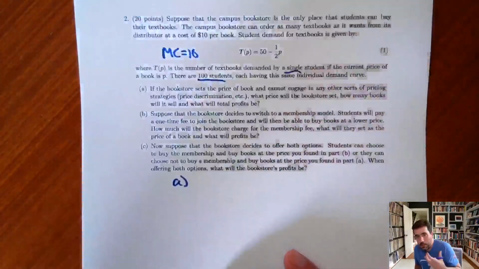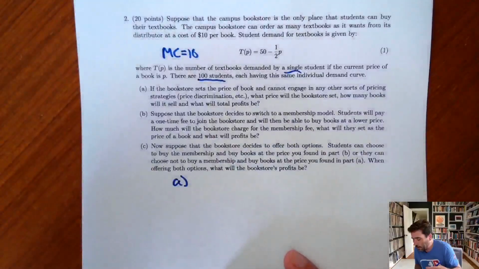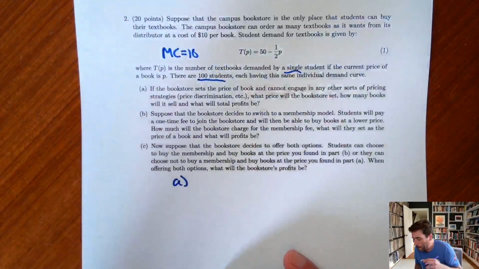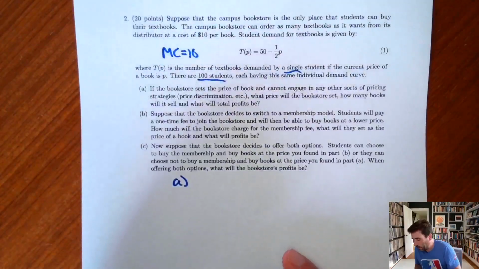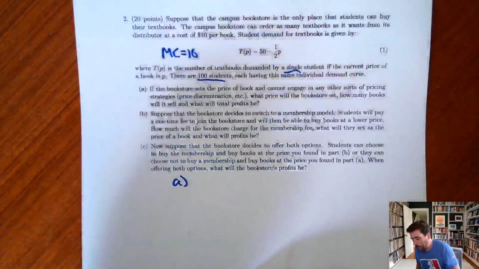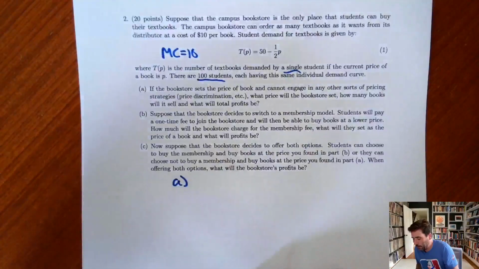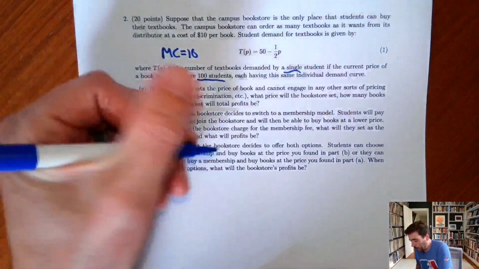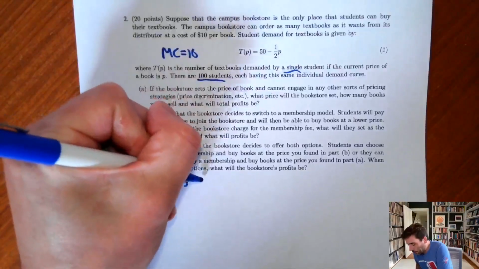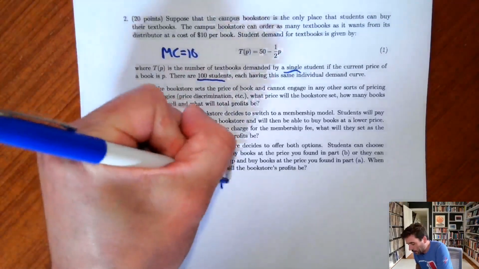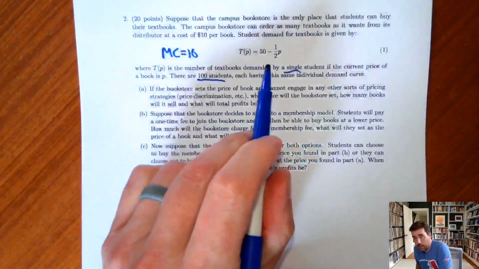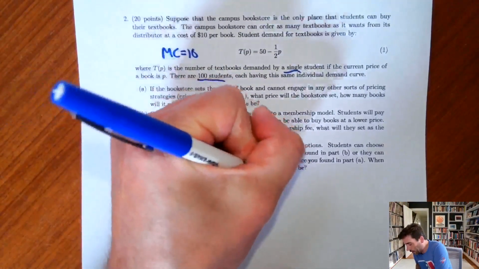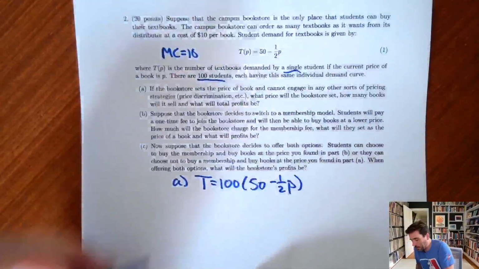We know the monopolist is going to try to set their marginal revenue equal to marginal cost. That marginal revenue curve is twice as steep as their demand curve, but we don't actually have that demand curve yet. So let's first figure out how to write down revenue as a function of the number of textbooks, and then we can get our marginal revenue. My total number of textbooks is going to be 100 times that individual number, so times that 50 minus 1/2 P.